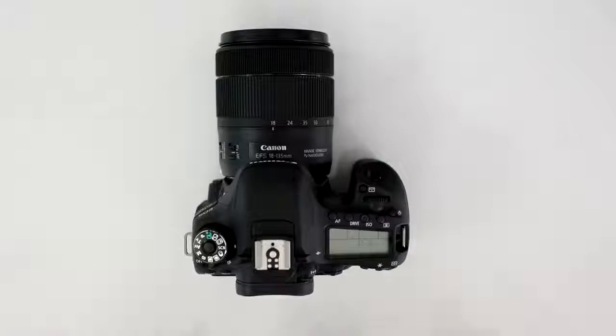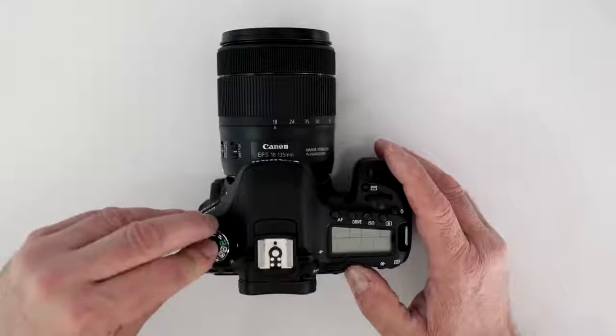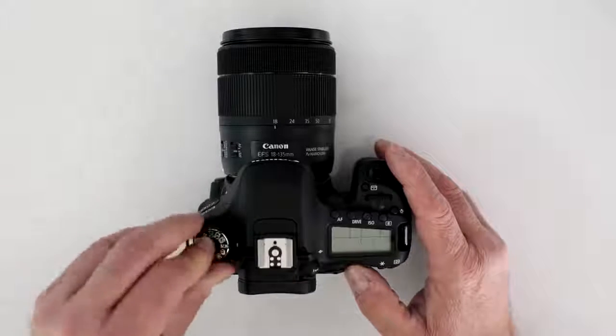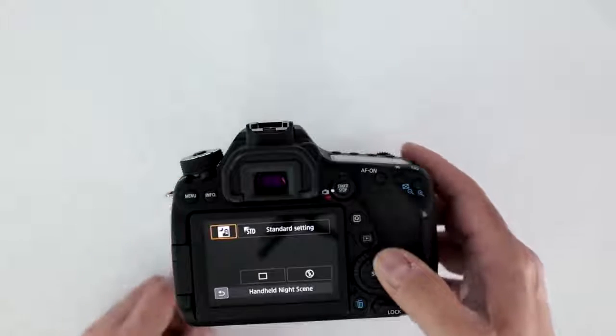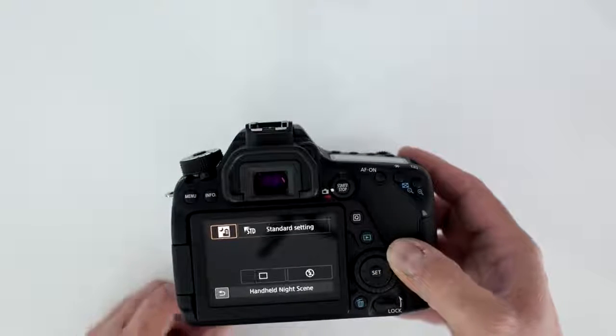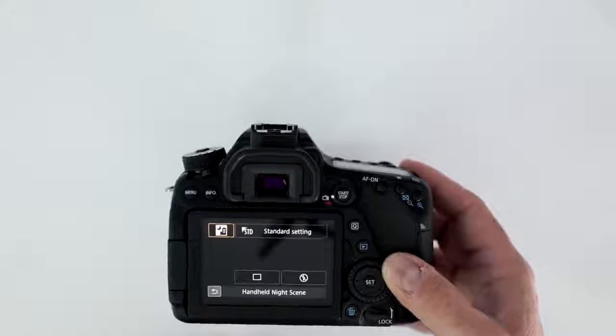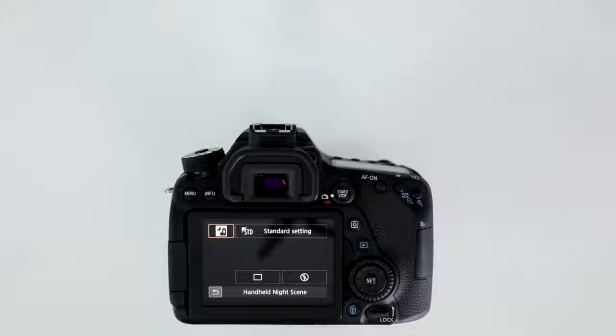Can I shoot handheld night scenes? Absolutely, but you have to get out of the intelligent auto. You have to set it to scene mode, and then we're going to hit the Q button, and lo and behold, there it is. Notice how you do have handheld night scenes. So that means that you can now do night shots without a tripod.